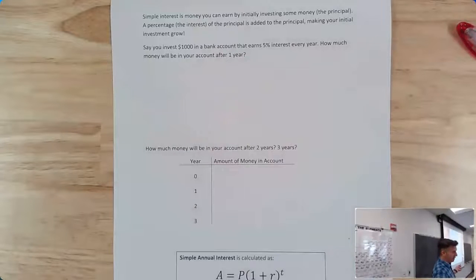Like a bank account, right? You put money into it, they give you some piddly amount of interest back, and it eventually grows. So let's look at some examples. Say you invest $1,000 in a bank account that earns 5% interest every year. How much money will be in your account after 1 year?